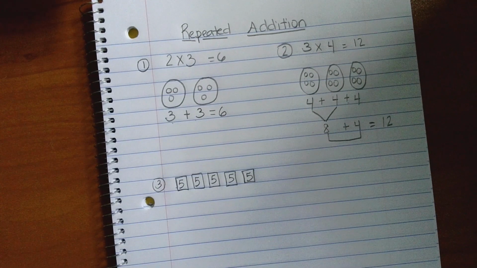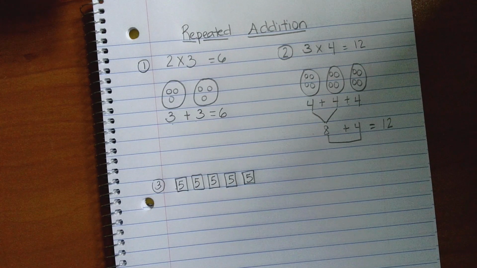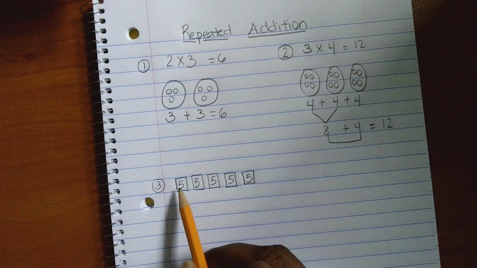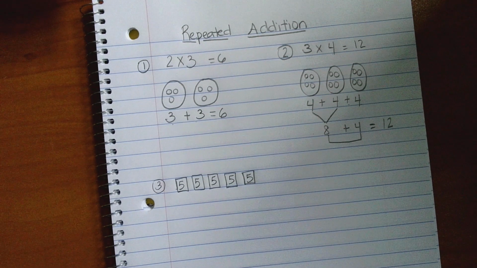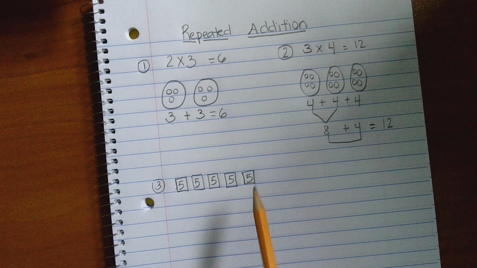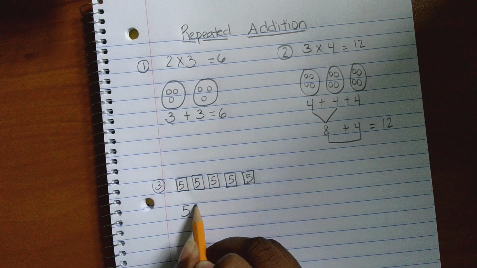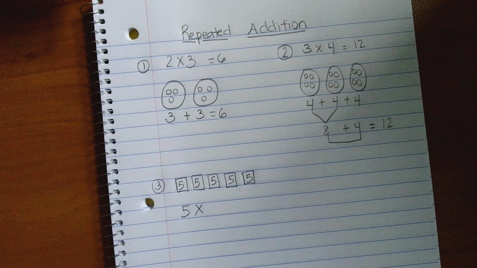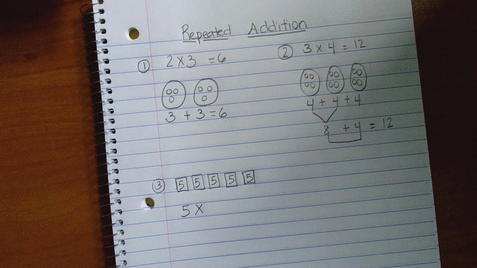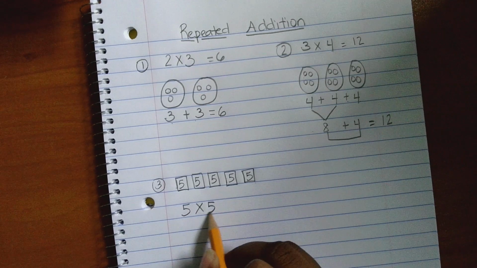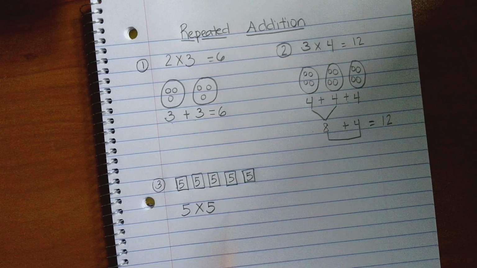So as a multiplication problem, first thing I want to do is figure out how many groups I have. So now my groups is the boxes. So how many boxes do I have? That's how many groups I have. So I have 1, 2, 3, 4, 5 groups times how many times? Or I have the number 5 how many times? I have the number 5 times. Or I have 5 groups and in each group there's the number 5. Okay, so this is 5 times 5.